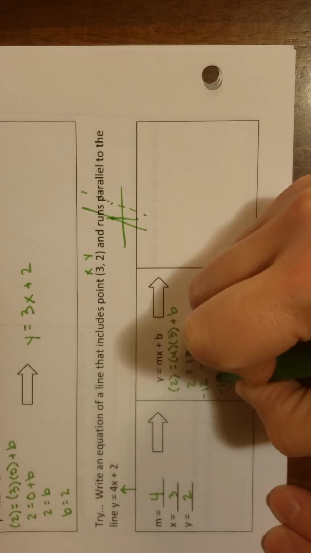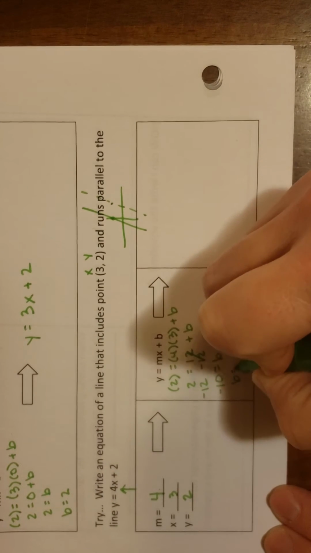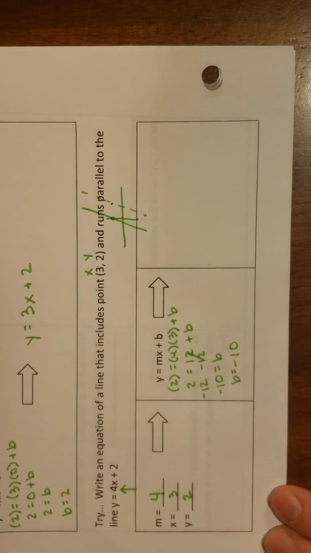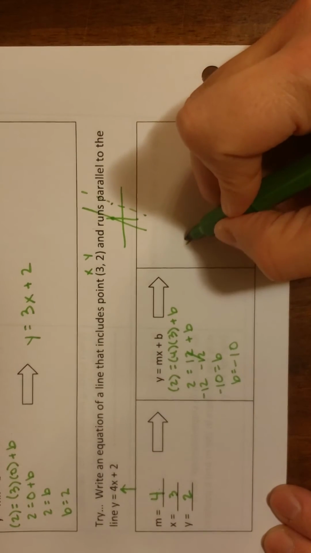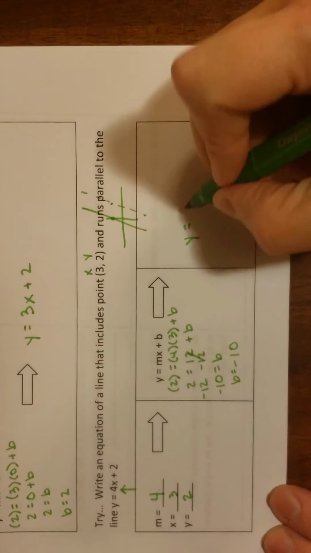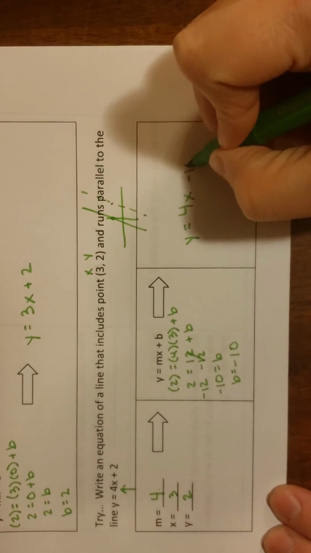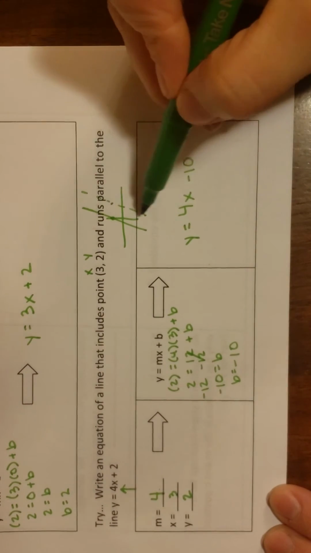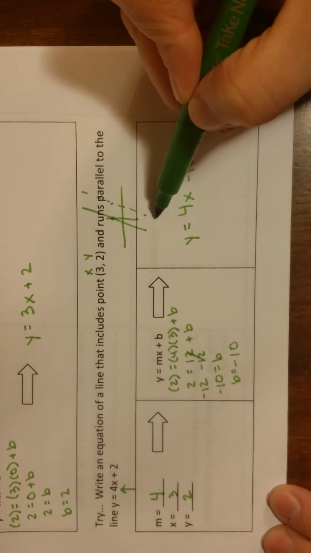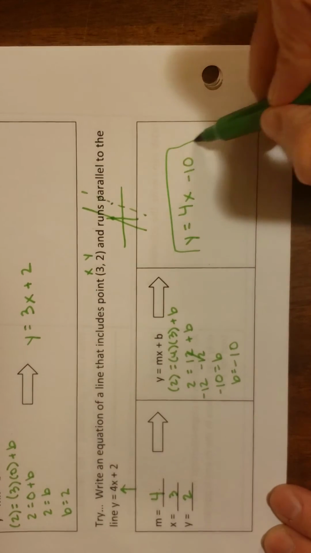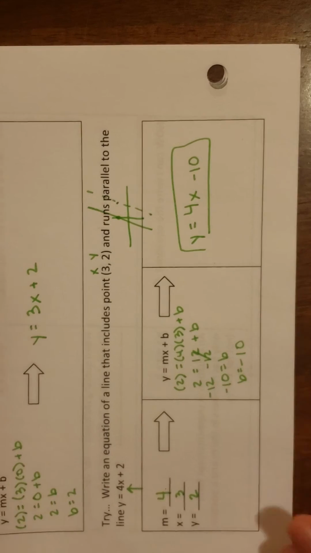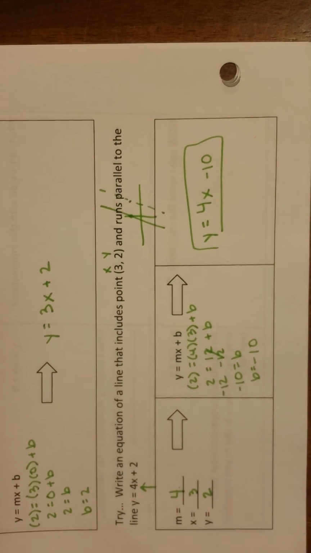I shouldn't math and talk at the same time. That's how I make mistakes. Okay, so all that to say, y equals 4x minus 10. Does it seem logical? Yeah, this intercept would be clear down here. 4x, yeah. Great. Okay. Great.